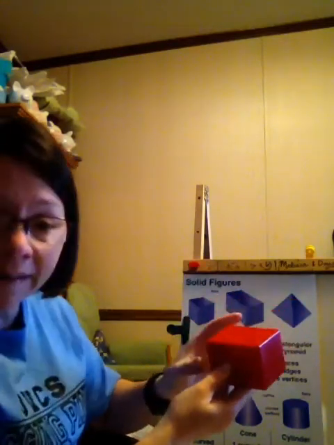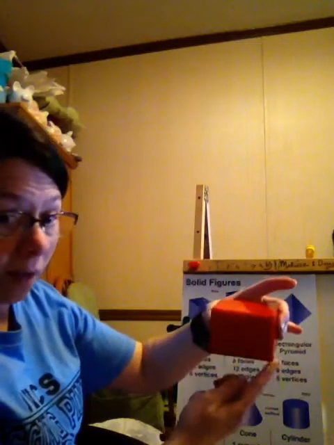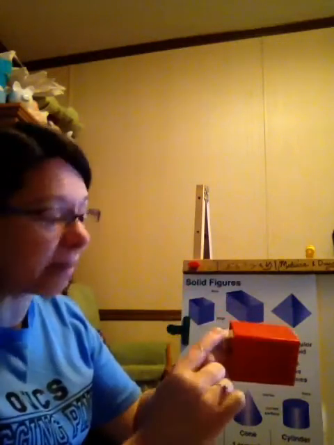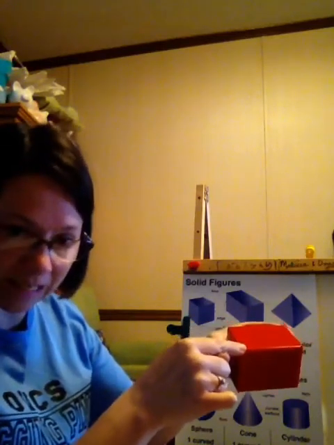And then the vertices, again, right where everything meets, that point. 1, 2, 3, 4, 5, 6, 7, 8. So this has 8. So face, edge, vertices. That point where everything meets, the vertices.